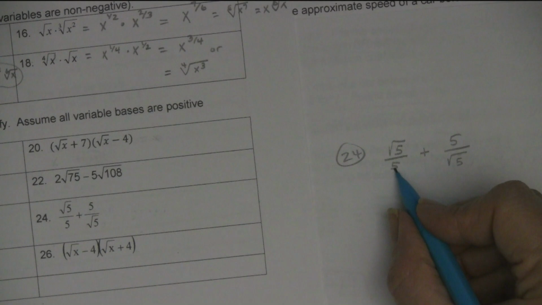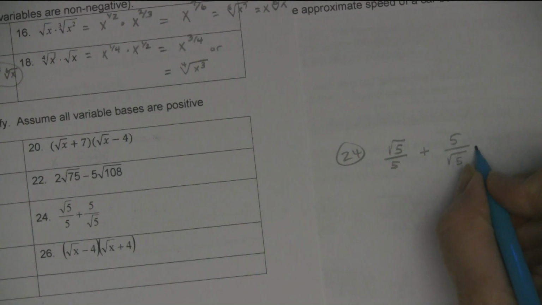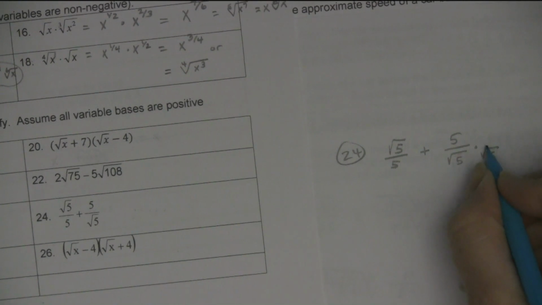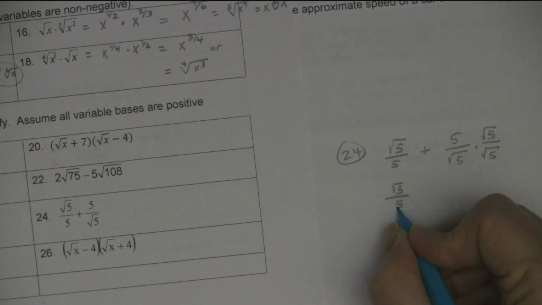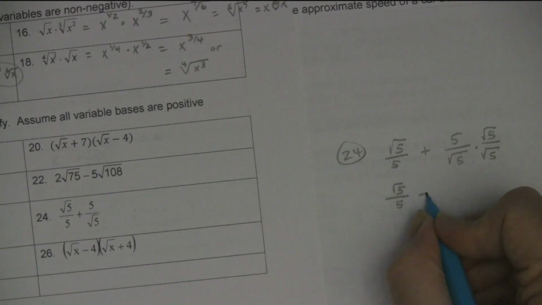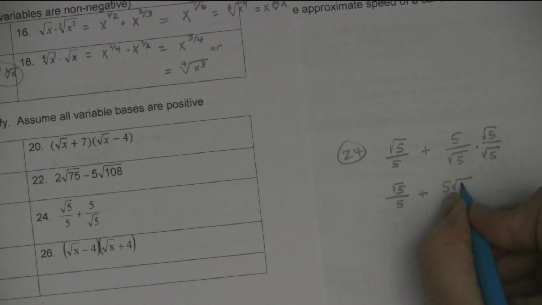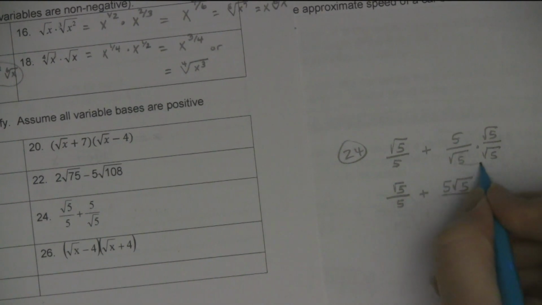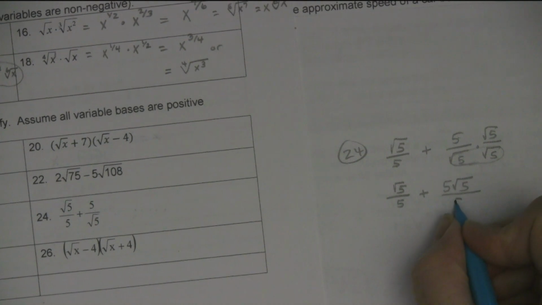The denominator's 5 here, and I think to myself, if I rationalize the denominator, this denominator would be 5. So I'm going to rationalize this, multiply by the square root of 5 over the square root of 5. So I did nothing here. And I get here, when I multiply those together, 5 square roots of 5. And then when I multiply these together, I get the square root of 25, which is 5.